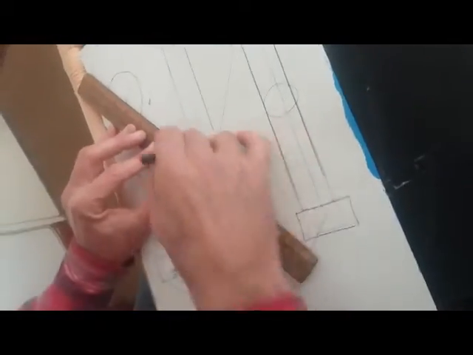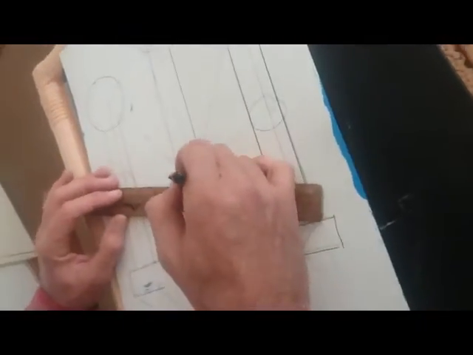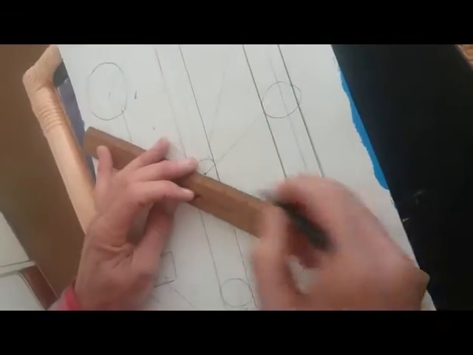So there it is, the Tree of Life diagram as we've seen it before comes onto the page. But what is the next step?